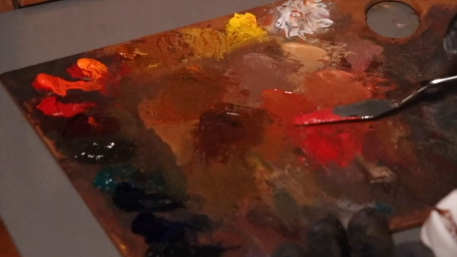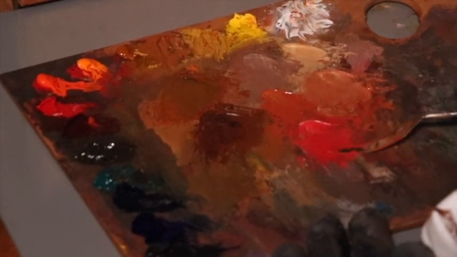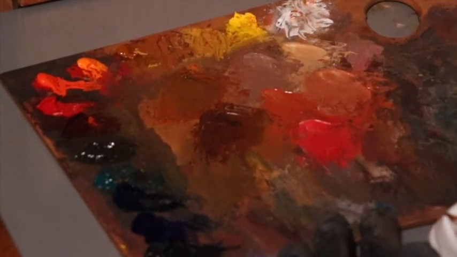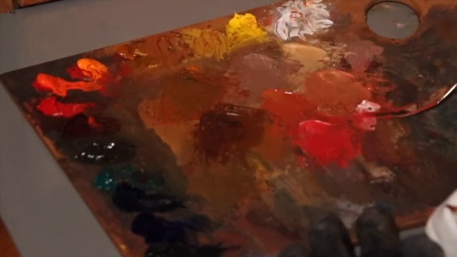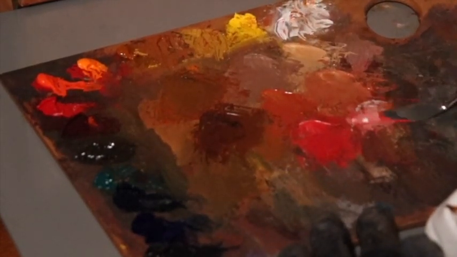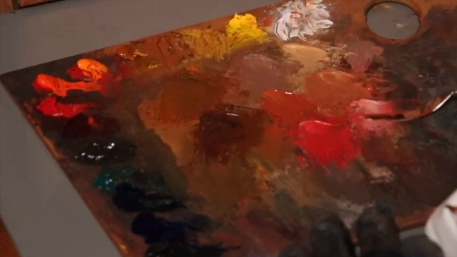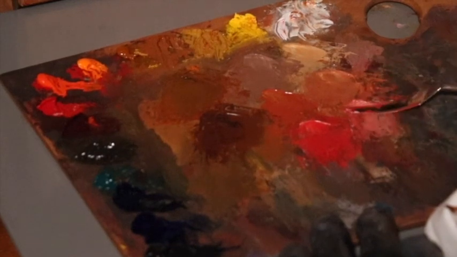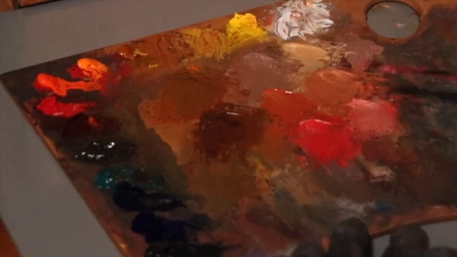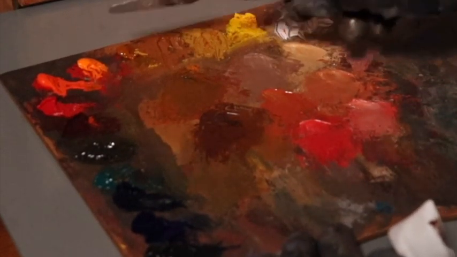So this one is a little more simple. So depending on your model, if your model leans towards more pale skin tones, then you might want to mix some alizarin into this, or maybe sneak in a tad bit of viridian. So this mixture is about as simple as it gets. It's just lead white and cadmium red.